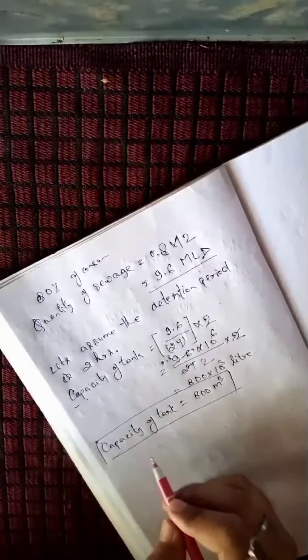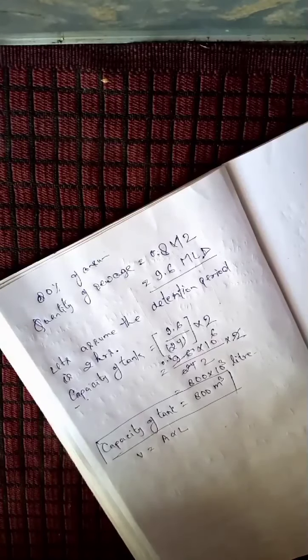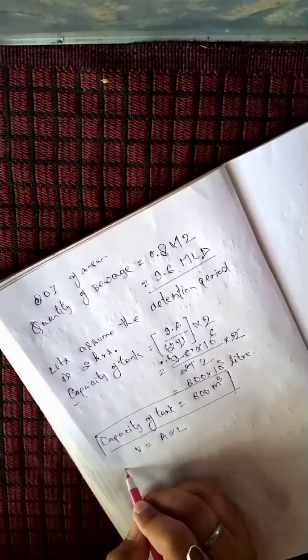So the volume, the capacity of the tank, will be 800 meter cube. Now we know that volume is equal to area into length.